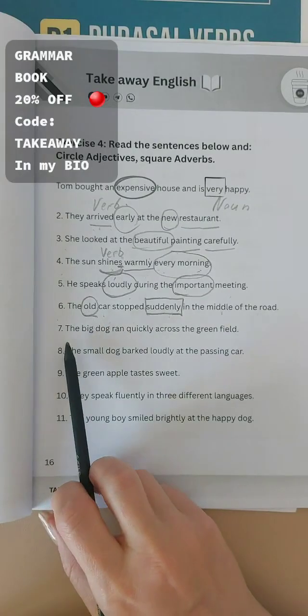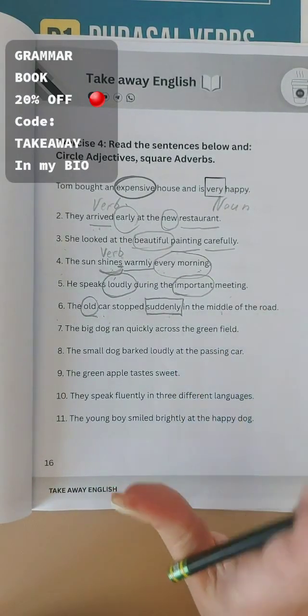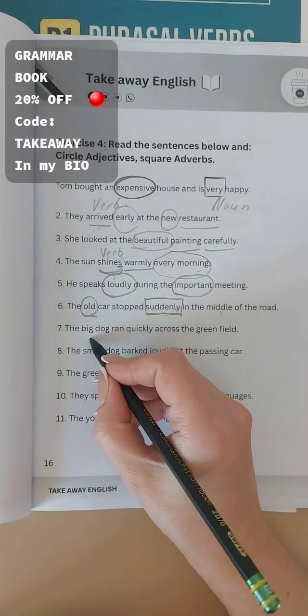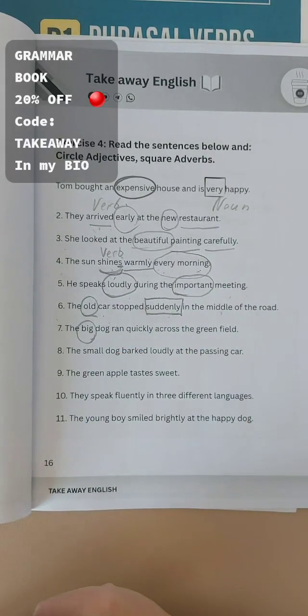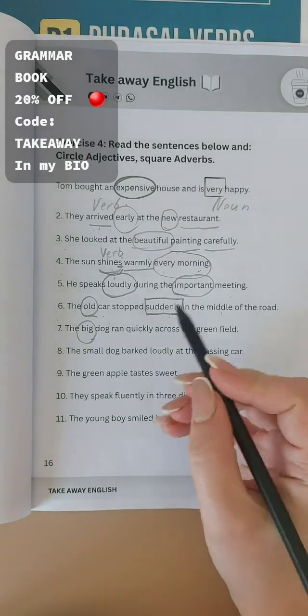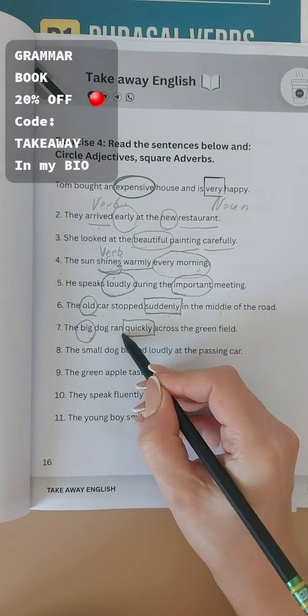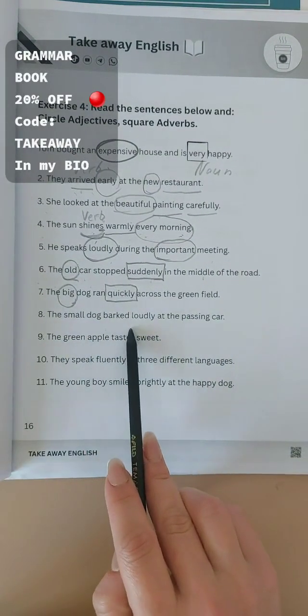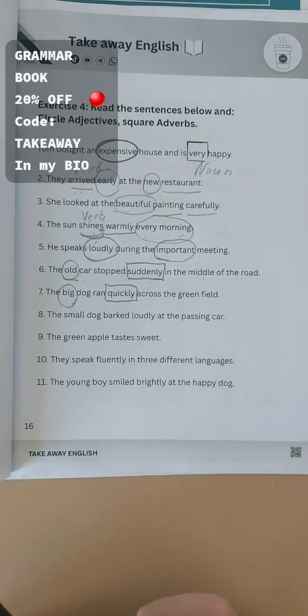Number 7. The big dog ran quickly across the green field. Big is an adjective. Quickly is an adverb. Excellent. Number 8. The small dog barked loudly at the passing car.